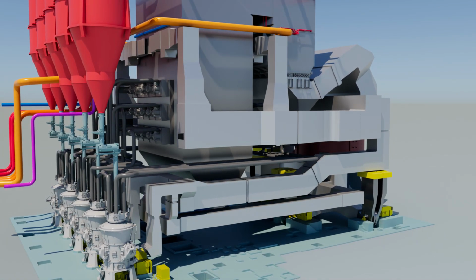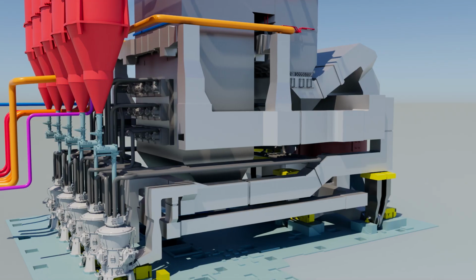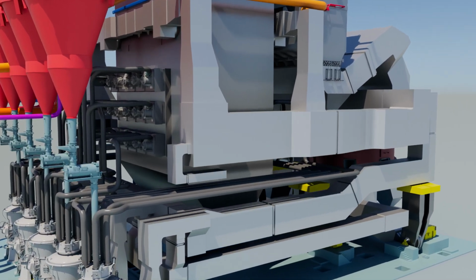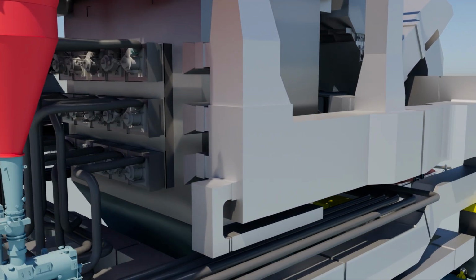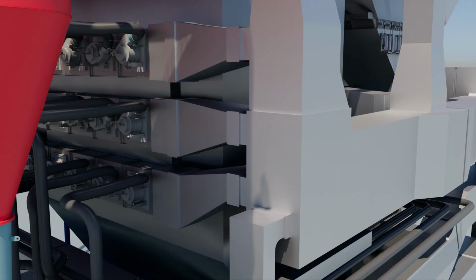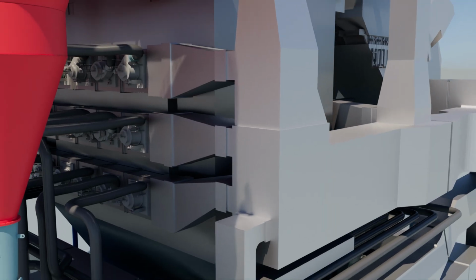Primary air delivers the pulverized coal through the coal piping to the furnace. Separate duct system for secondary air duct is adopted to assure adequate combustion conditions.